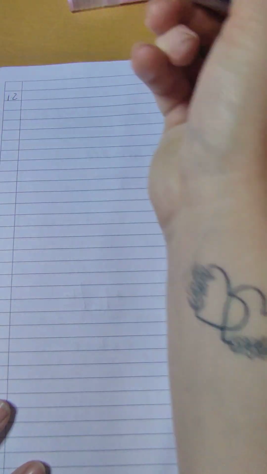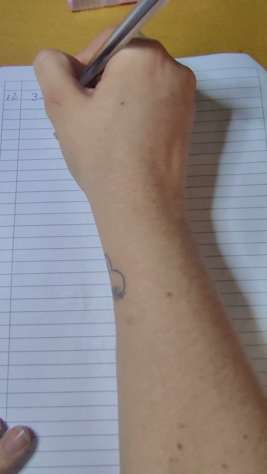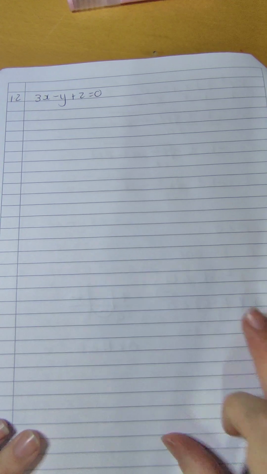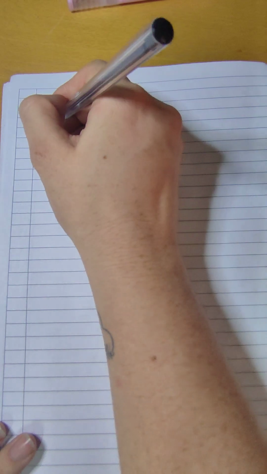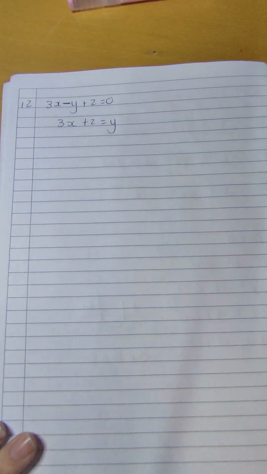So it's really a matter of your choice, because there's more than one method that you can do it. It's no problem. But I am going to show you guys this method. Okay, so if I'm going to take this equation, you guys see that y is negative, no? So take the y over, then we can say 3x plus 2 is equal to y.